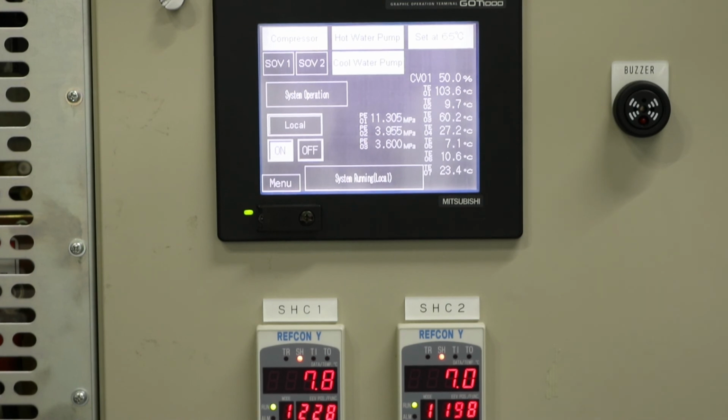Why do we have two? Because as I showed you before, we have two evaporators. So we measure two different temperatures, and we control the expansion valve in such a way that we have enough superheating to make sure no liquid gets into the compressor. As of right now, we are operating at the temperature of the lower source return at 37.8 Celsius.